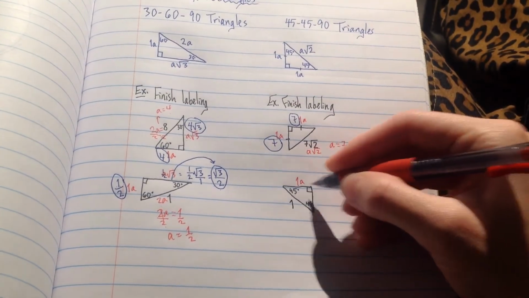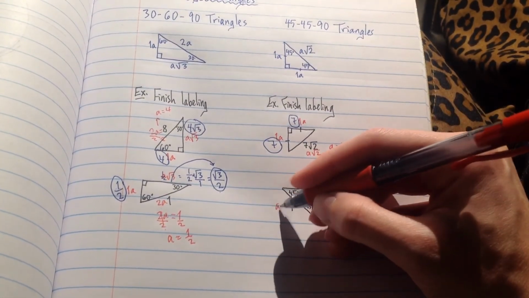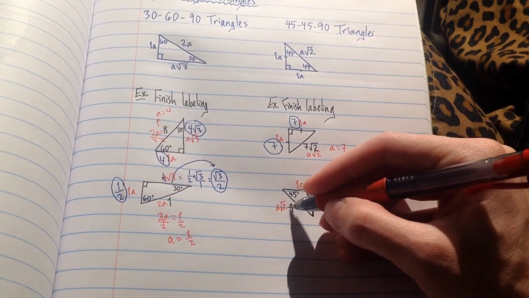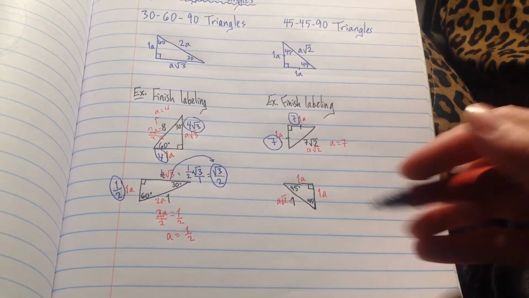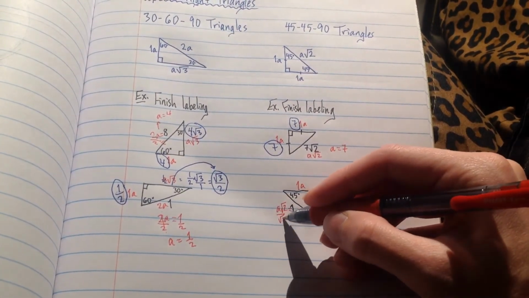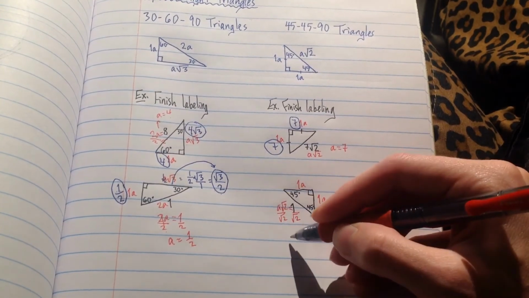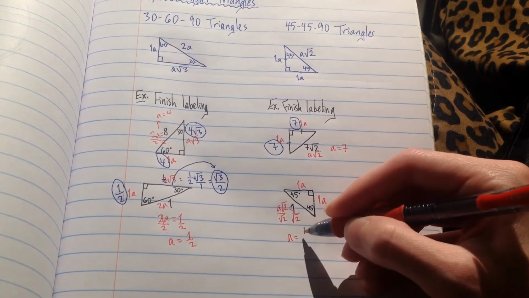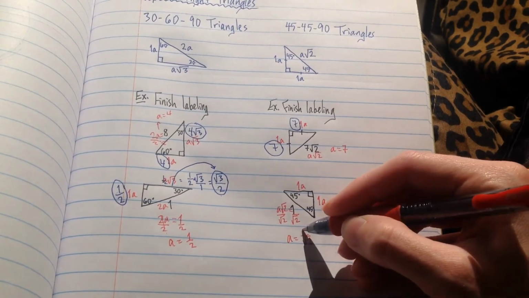Then the last one, when we look at our 45, 45, 90 triangle, let's see, we can label this up too. We got 1a, our hypotenuse is a root 2. We're given that it's equal to 1. So if we want to solve that out to find what a is, we would divide by the square root of 2. We would find a is equal to 1 over the square root of 2.